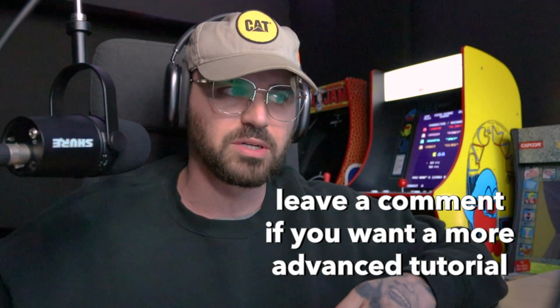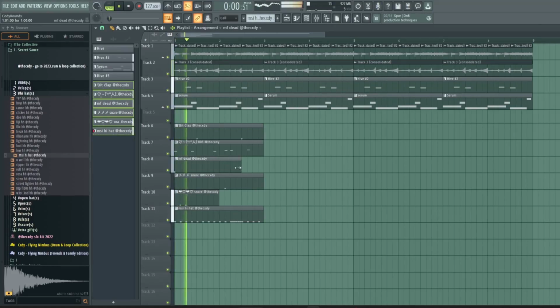You could bounce this as a loop, finish it, make it a solo beat, because ain't nothing wrong with making a solo beat. The things you could do with your own melody that you can't really do with a pre-made loop is endless. That's a little bit more advanced. If you guys want to see a little bit more of an advanced melody tutorial, I could do that too.